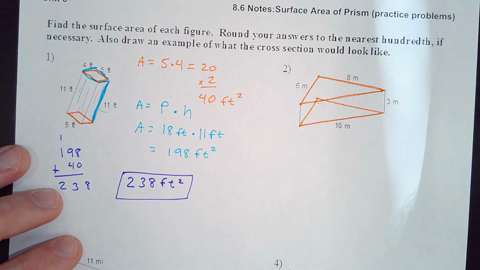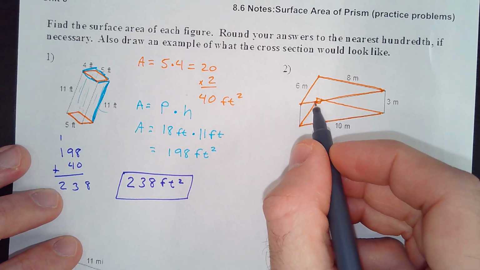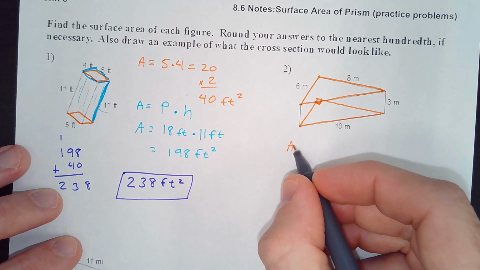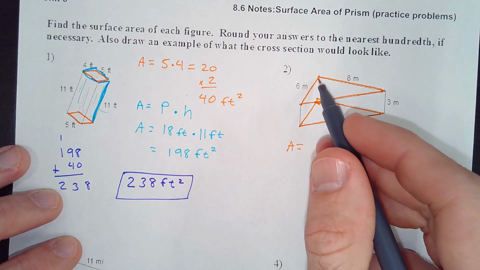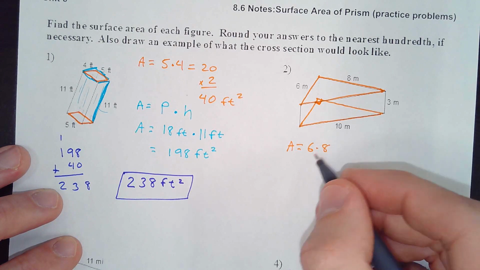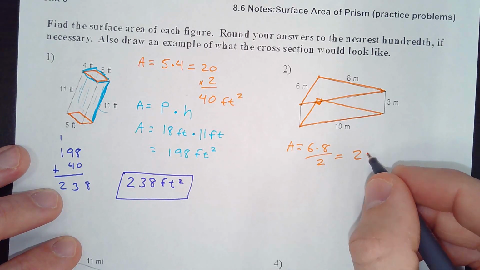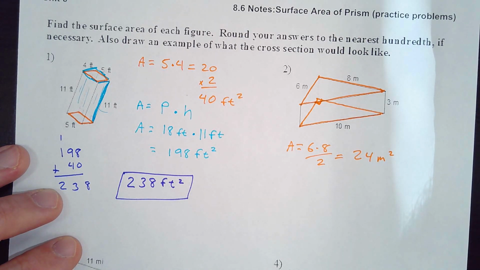So how do we find the area of a triangle? And I want you to notice this is a right triangle. There's a little box down here telling us it's a right triangle. The area of a triangle is base times height divided by 2. So our base times our height, 6 times 8 divided by 2. So that's going to be 24 meters squared. So that's the area of this top piece.